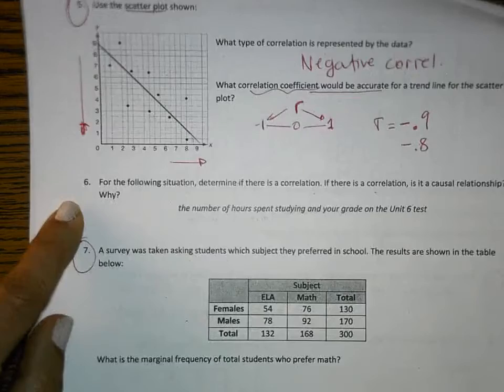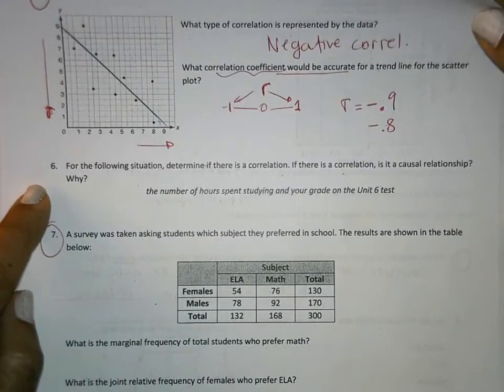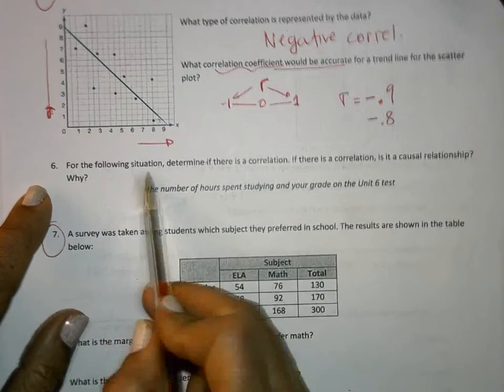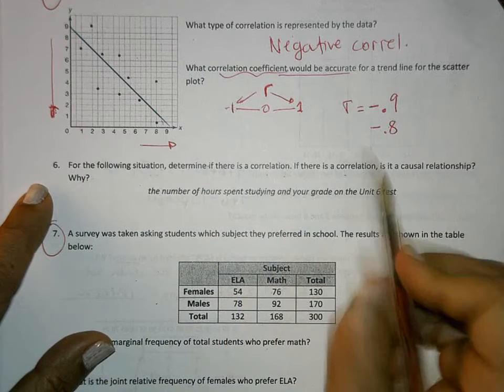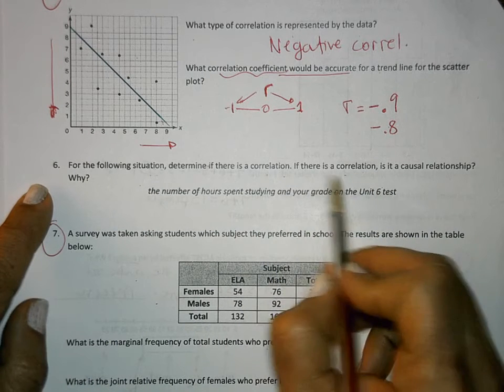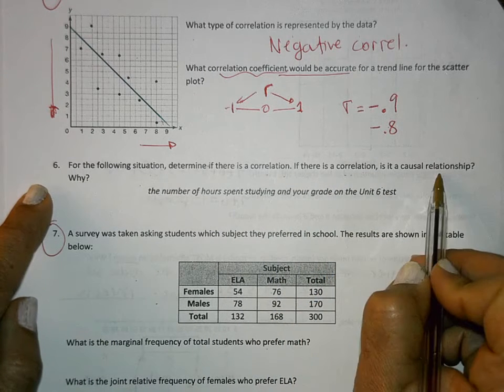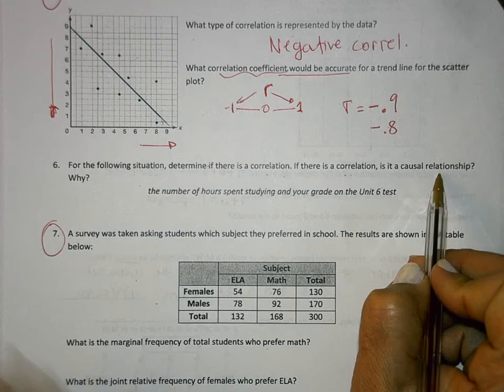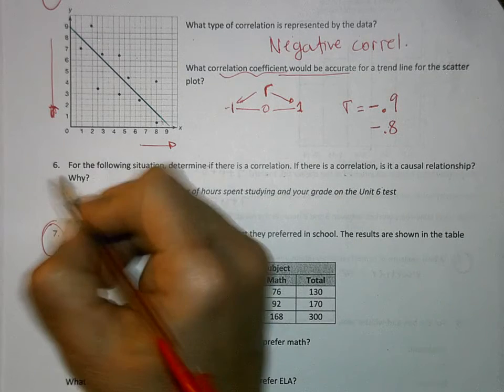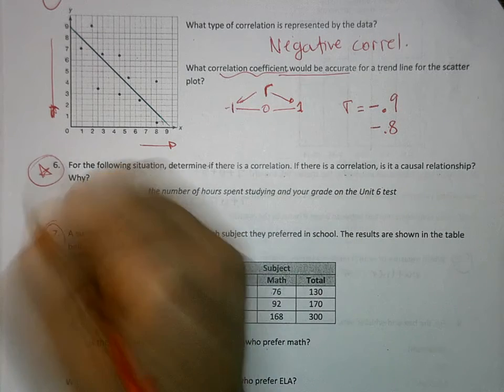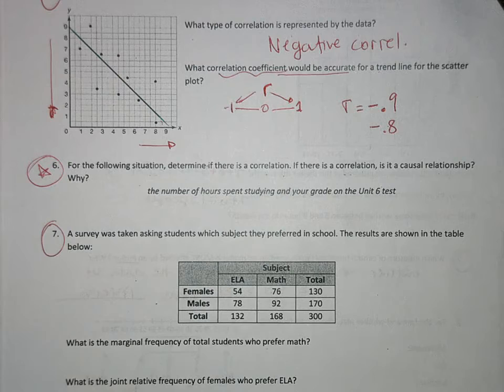All right? So I'm going to let you answer number 6. I'm not going to answer every single question here. But for the following situation, determine whether there would be a correlation, if there is one, is it a causal relation, and why. Okay? So I want you to try that one. This one is for us to discuss in class. I love the ones that cause a lot of discussion, and that's why we're going to discuss it in class.